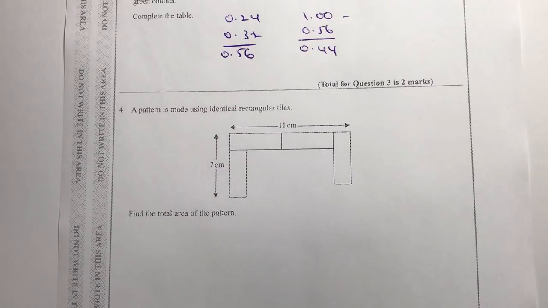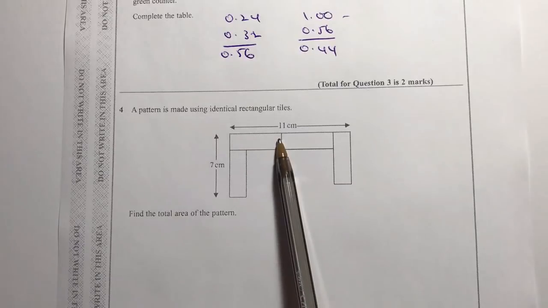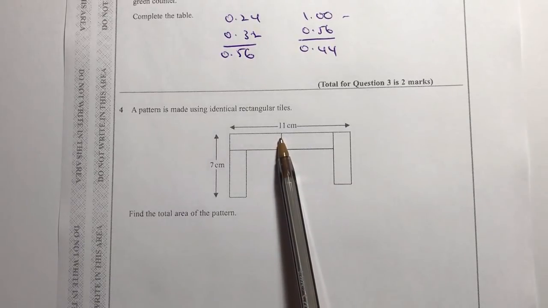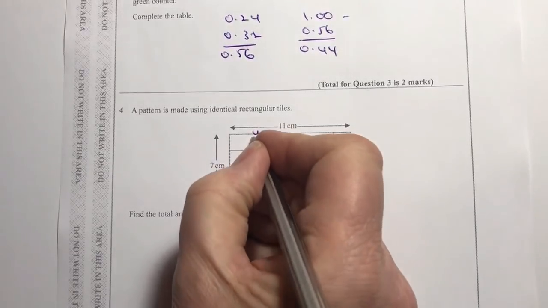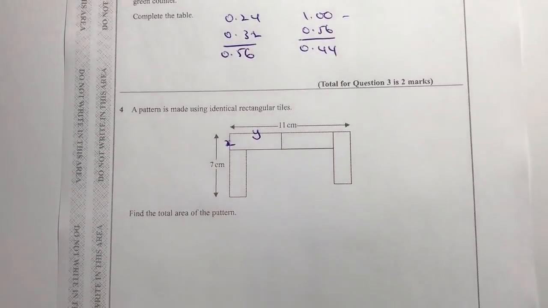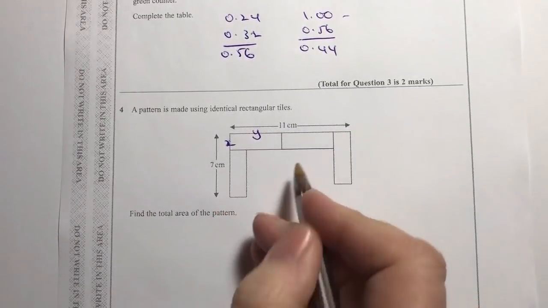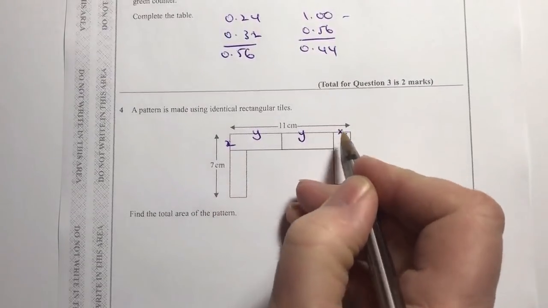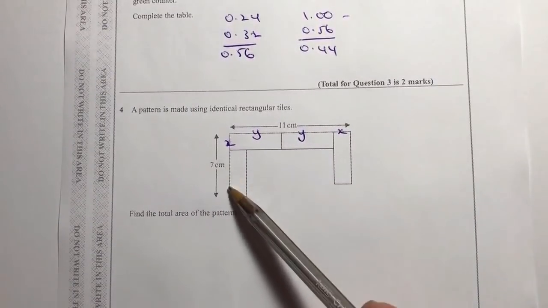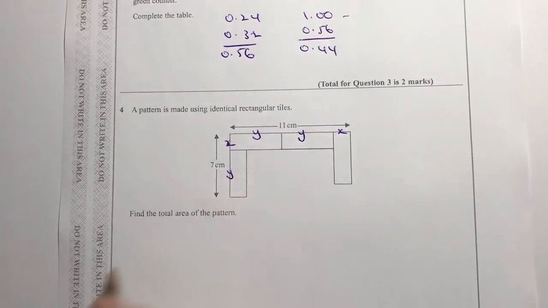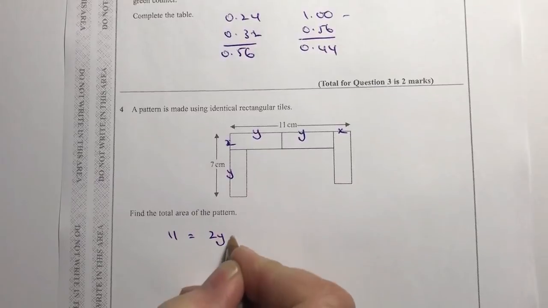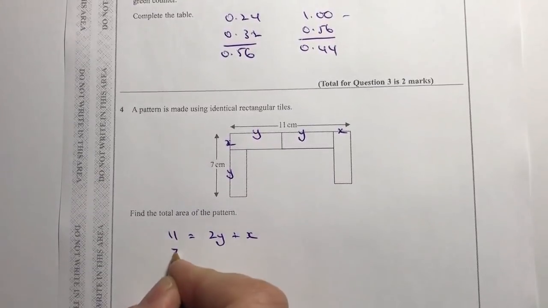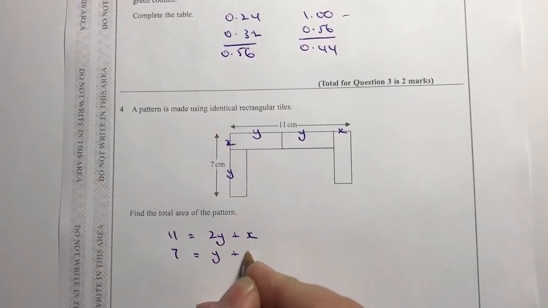So what we've got here is a table, okay? Now, at the moment, what we're saying is the table has got a length of y and a width of x. Okay, well, if it's got a length of y and a width of x, it means that this 11 is made up of 2 lots of y and 1 lot of x. And this 7 along here is made up of 1 lot of y and 1 lot of x. So actually we can put that into two equations where we're saying 11 equals 2y plus x, and that 7 equals y plus x.